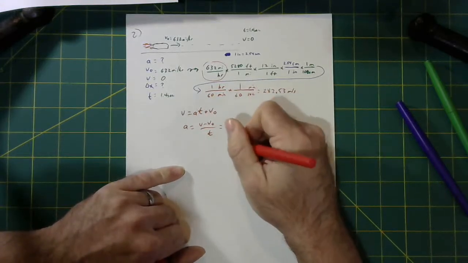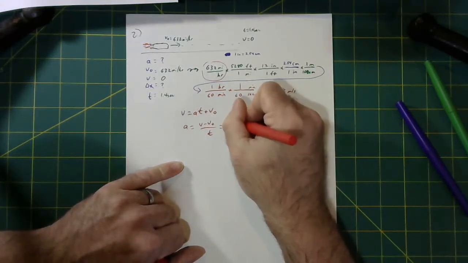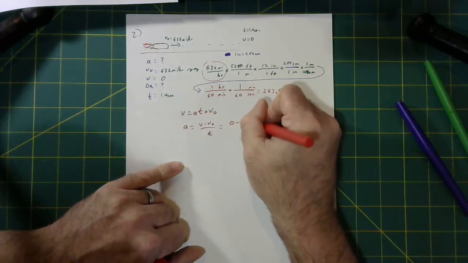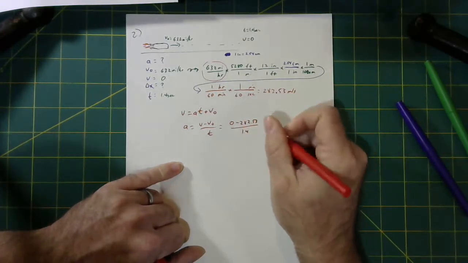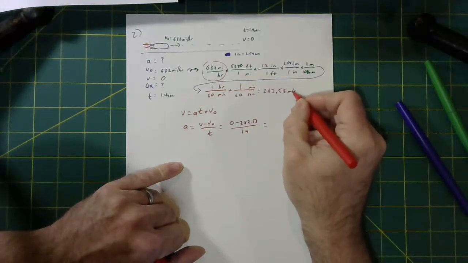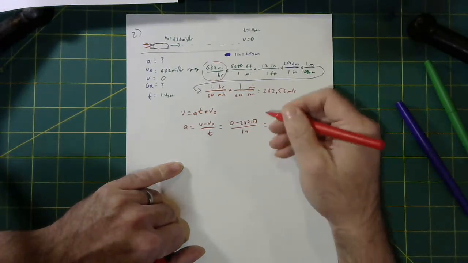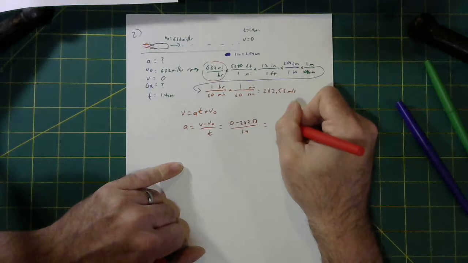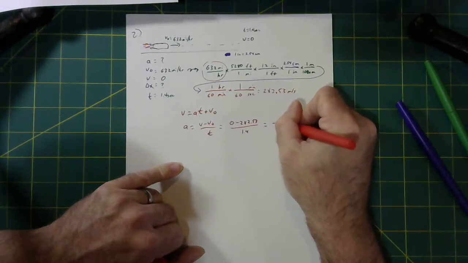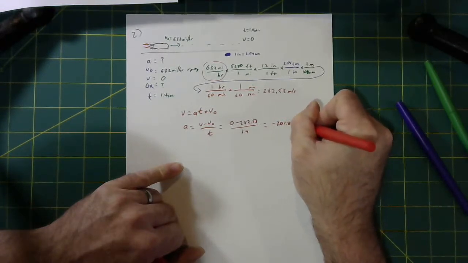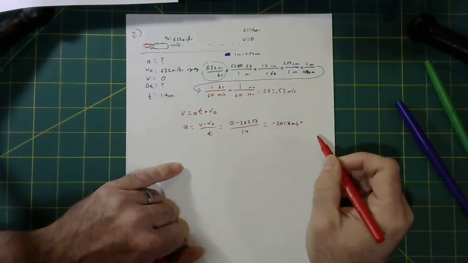I can put in my values, my final velocity, 0 minus 282.53 divided by a time of 1.4 seconds, right? See, now I've got the same meters per second and dividing by seconds. It'll be meters per second squared, right? And when I calculate this out, I get this incredibly fast negative 201.8 meters per second squared for my acceleration, right?